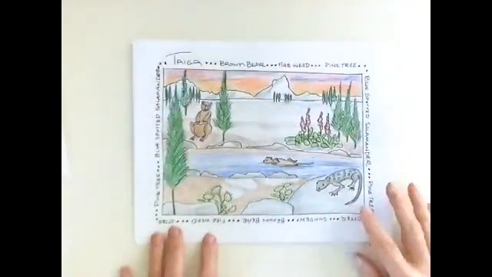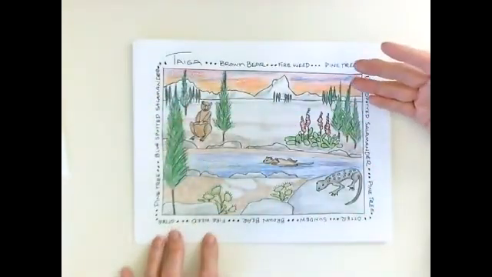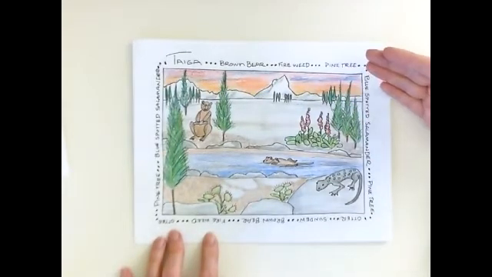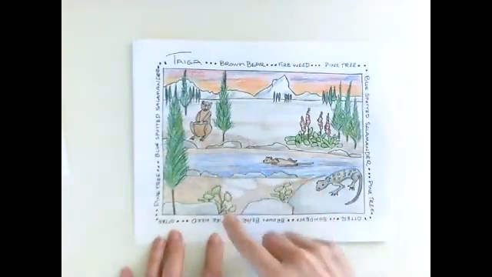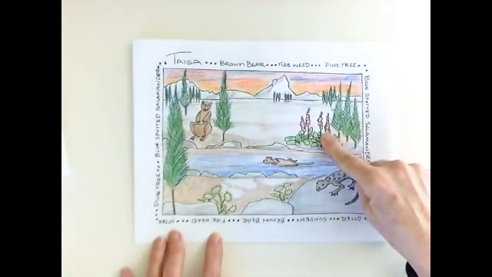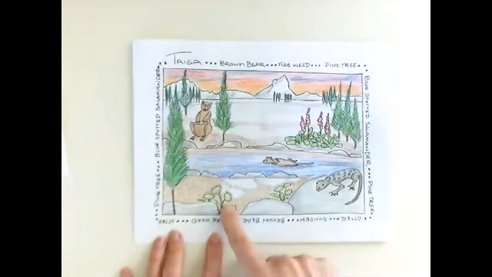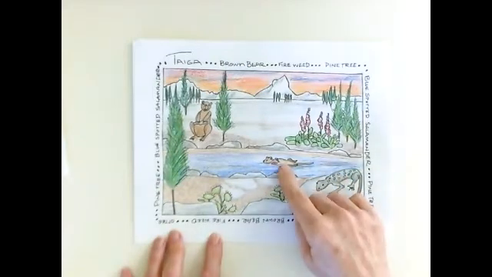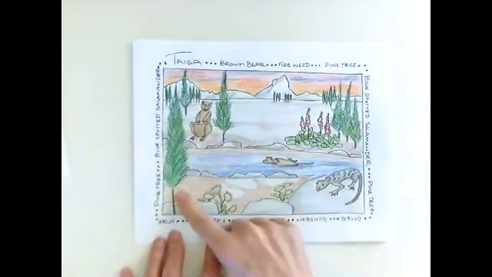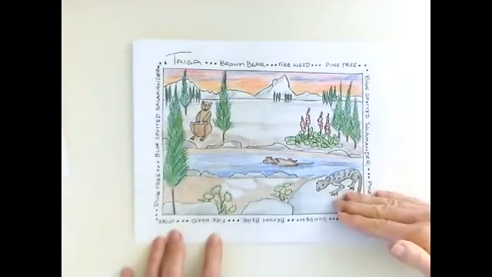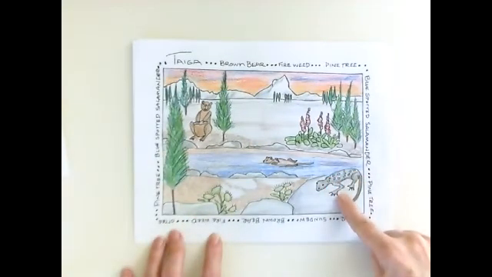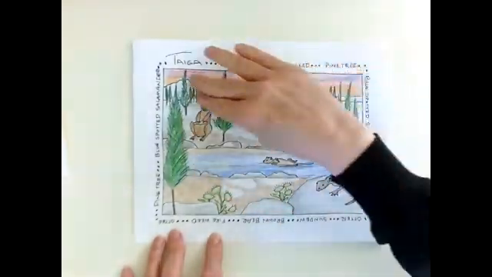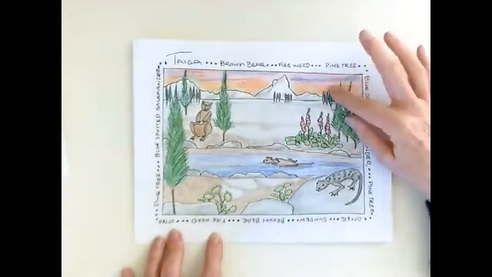Here's my taiga, which also can be very cold, but the plants are a little bit different and they're more trees. So in my taiga picture, I have the brown bear, I have fireweed, which will show up in another part of the country. I have sundew plants, I have a blue spotted salamander, an otter, and I have pine trees. This is my foreground with my spotted salamander. This is my middle ground with my bear and my otter. And here's my background with my mountains and my sunset.